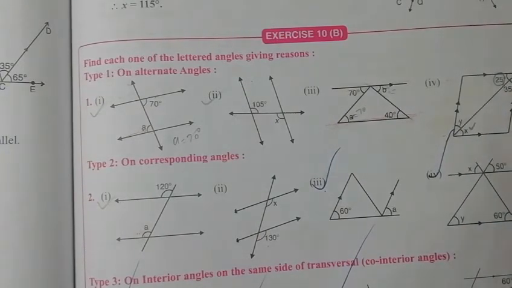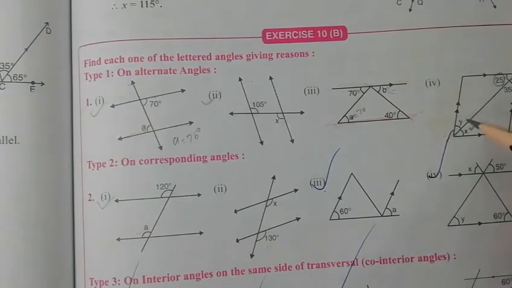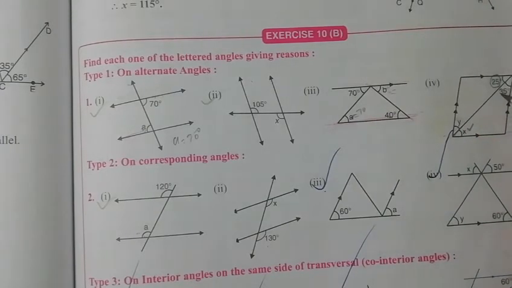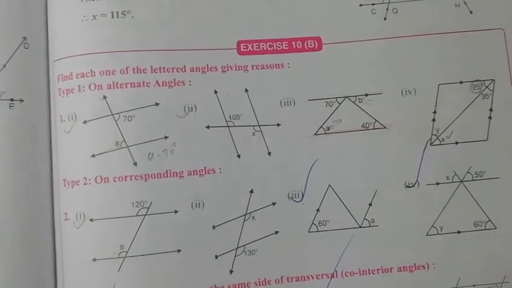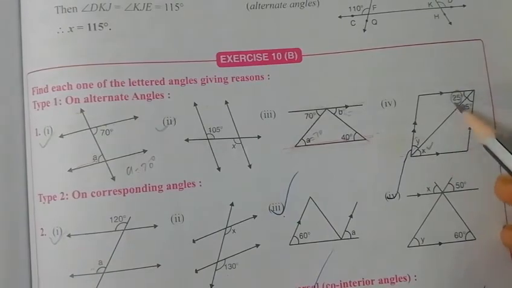Opposite side of transversal, interior part, these two are alternate angles. Y equal to 35. Y and 35 are alternate angles. X and 25 are alternate angles.